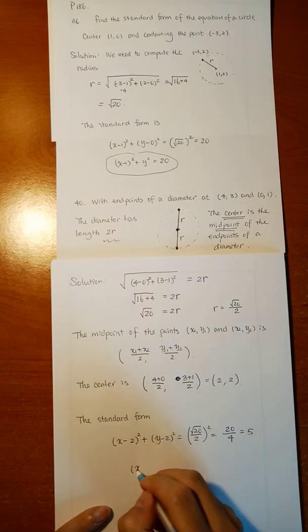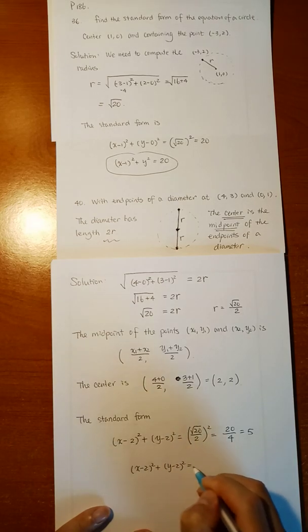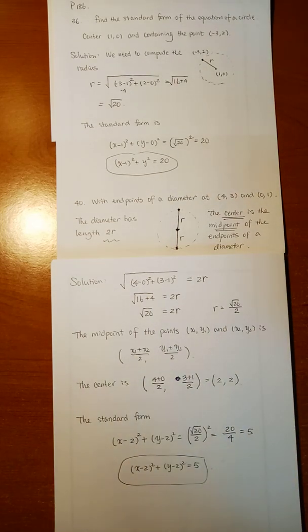So it's (x minus 2) squared plus (y minus 2) squared equal to 5. See it? So this is the answer.